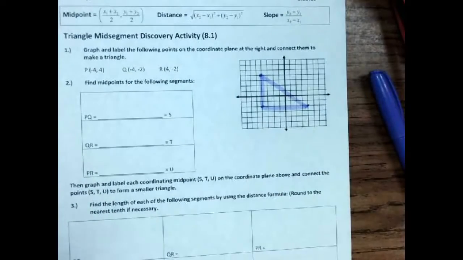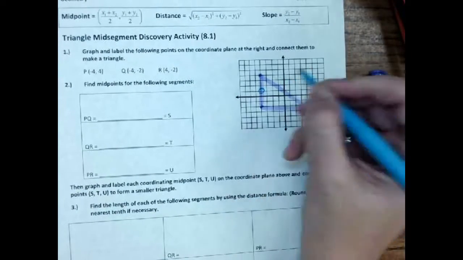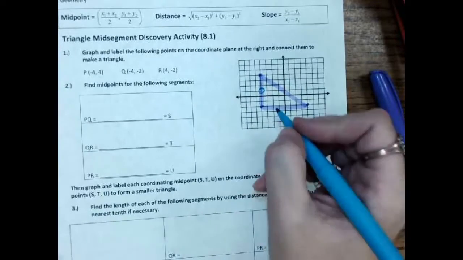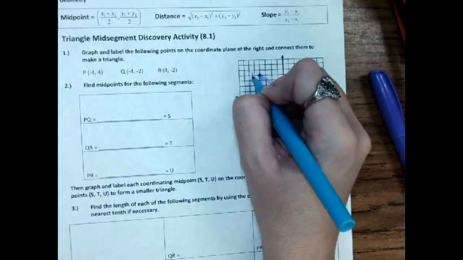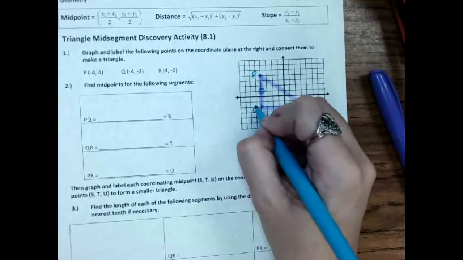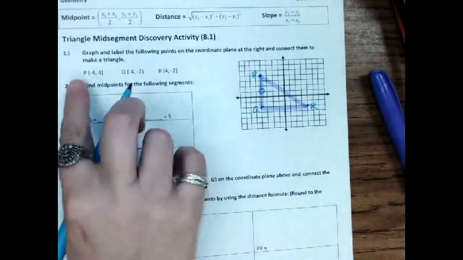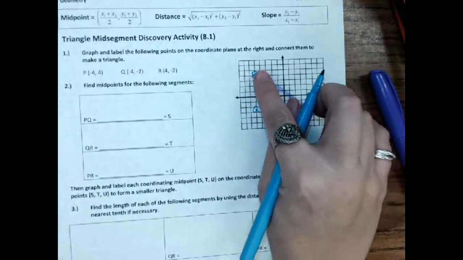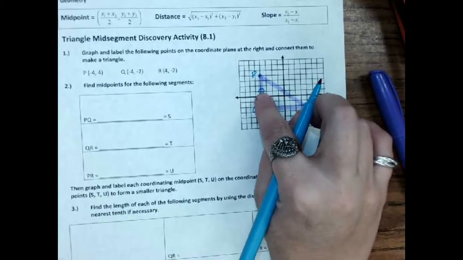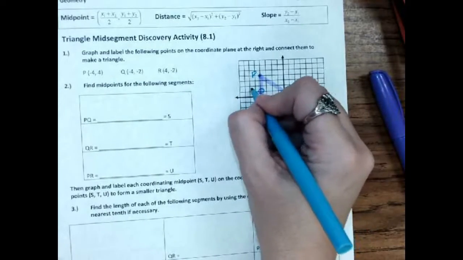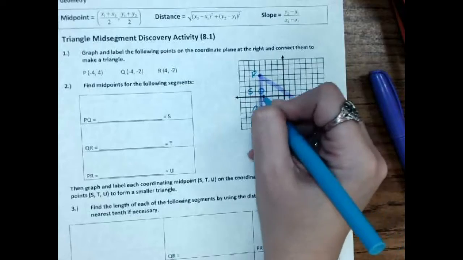And I'm going to put a little circle right there at the middle of it. So I'm going to also label my points. P, Q, R. I just labeled them from here. So the middle of PQ is right here, and they want me to label it as S, and it's at point -4, 1.